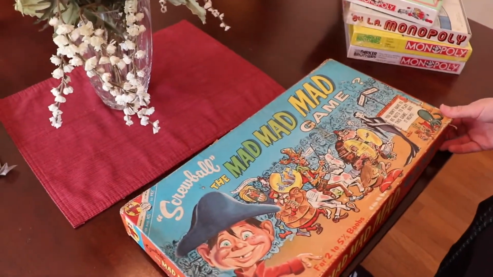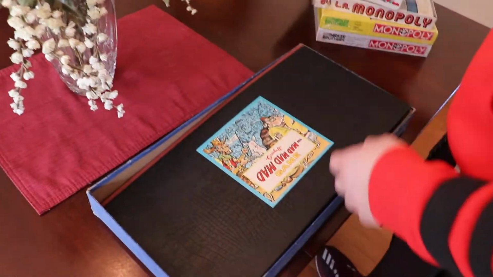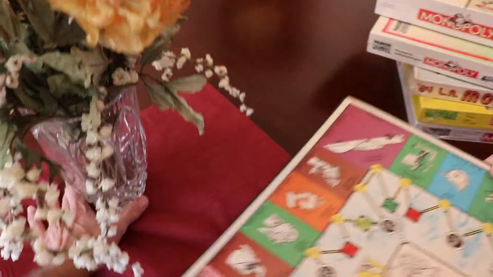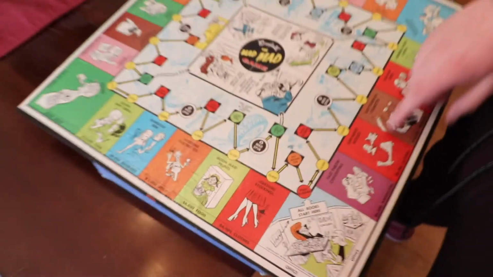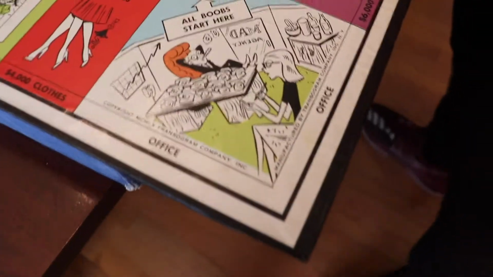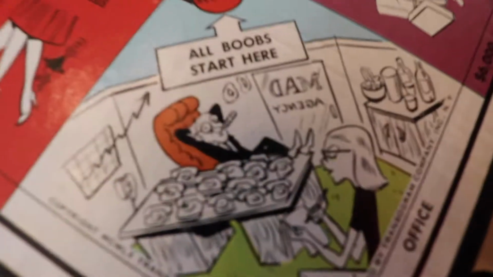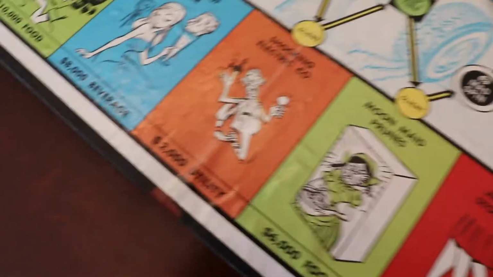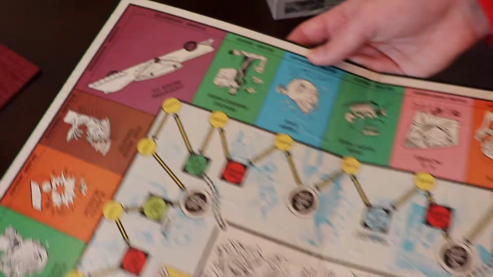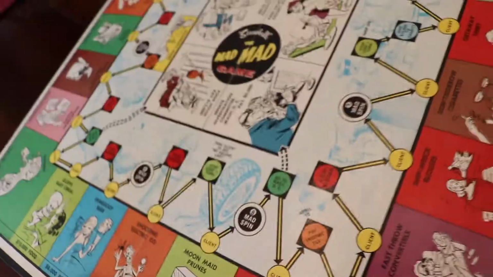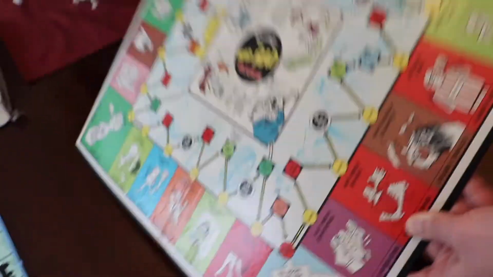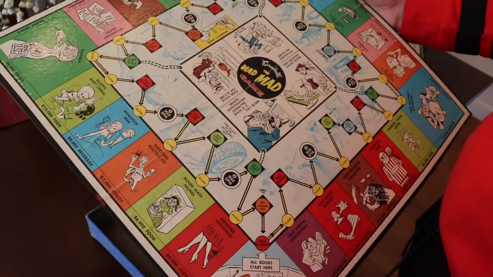So it's a different version of Monopoly. It's very similar. The board looks very similar to a Monopoly board. With the different spaces, you start and then you go around like usual. Again, it goes into a cartoon, all the way around the board, with advertisements and stuff. I'm telling you, this looks exactly like Mad Magazine. So I'm going to look into that.